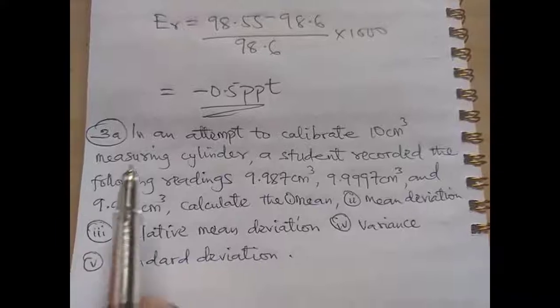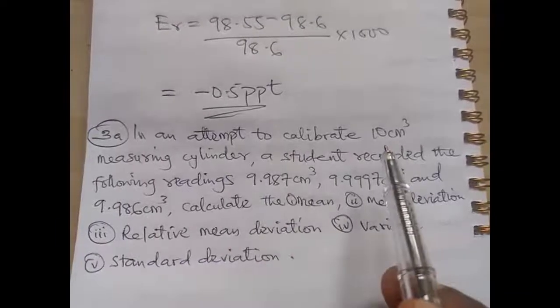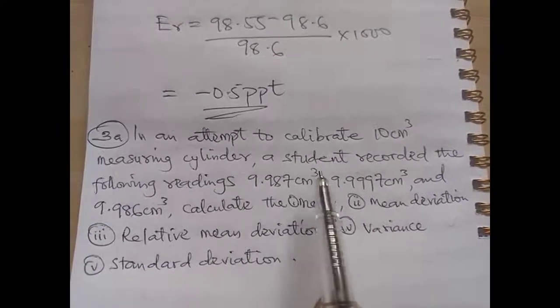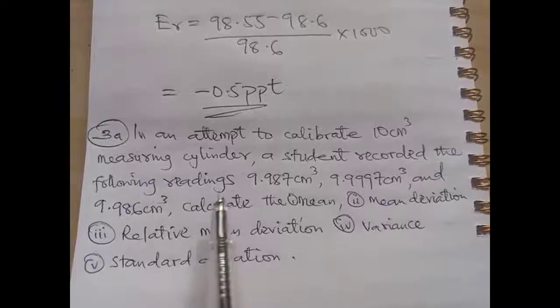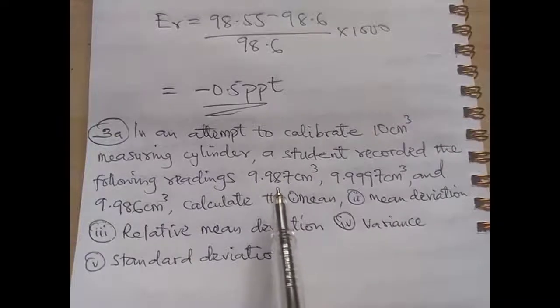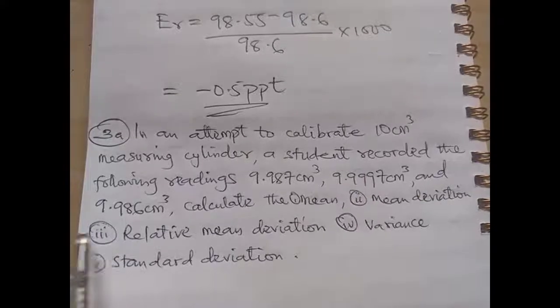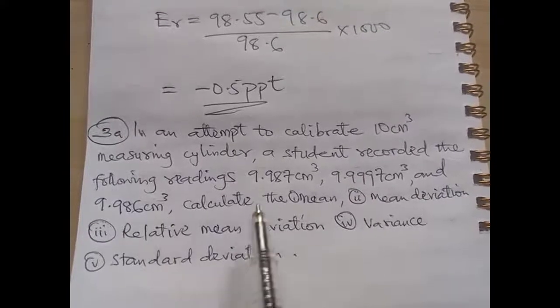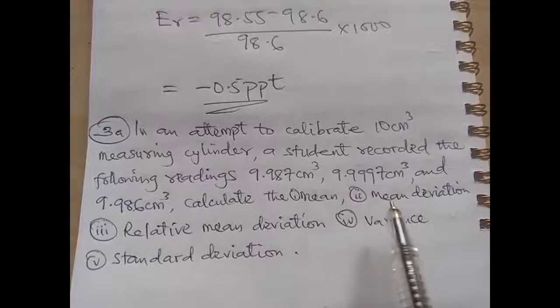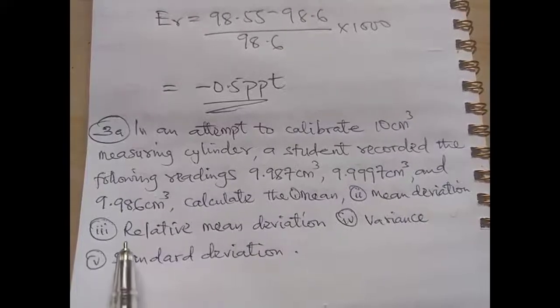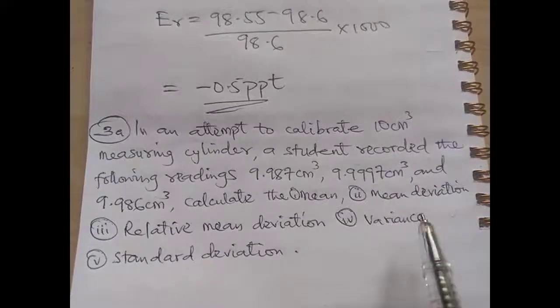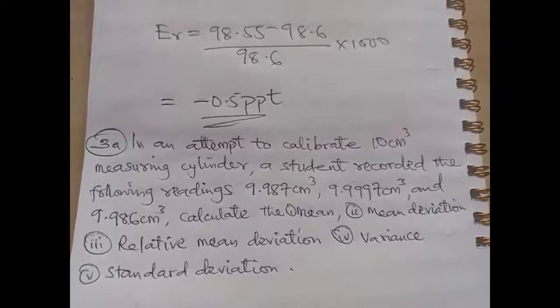The next question says, in an attempt to calibrate a 10 cm3 measuring cylinder, a student recorded the following readings: 9.987 cm3, 9.9997 cm3, and 9.986 cm3. Calculate the mean deviation, relative mean deviation, variance, and standard deviation.